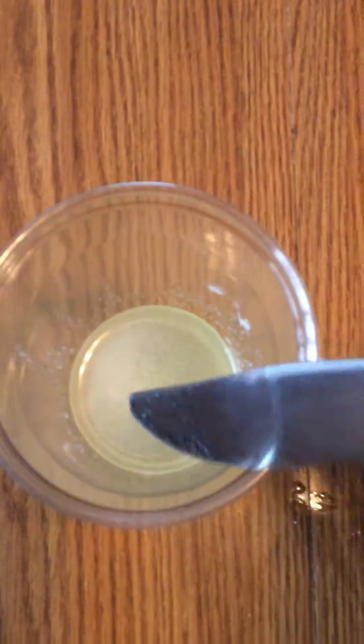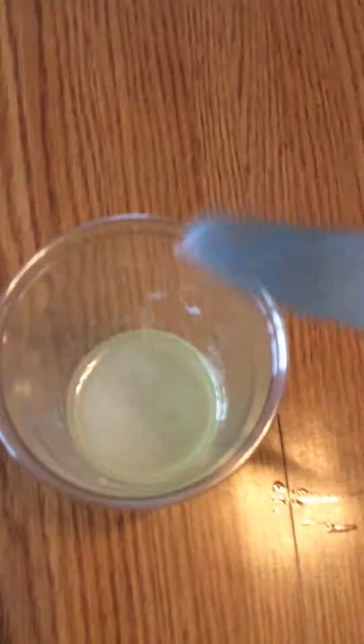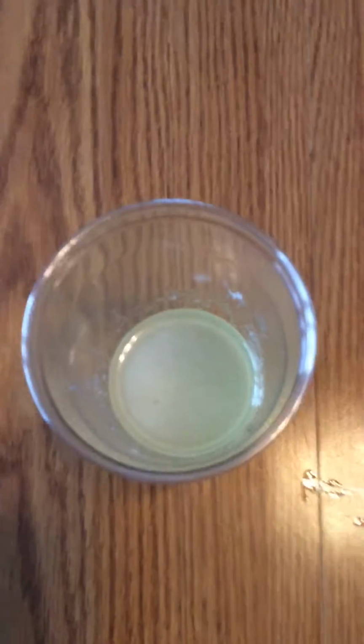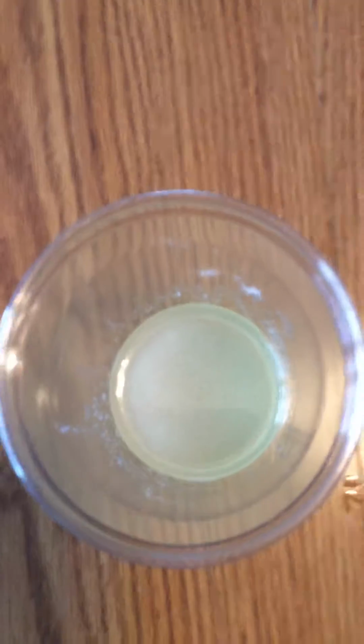It seems to be that all the sugar is floating around in the vegetable oil. You can still see that all, if not most of it, is still there. It appears that the sugar did not dissolve into the vegetable oil.